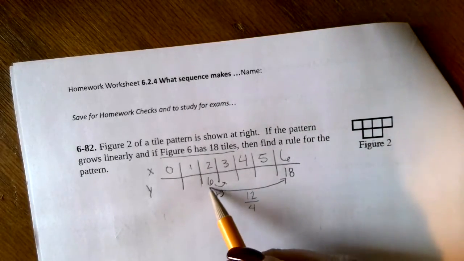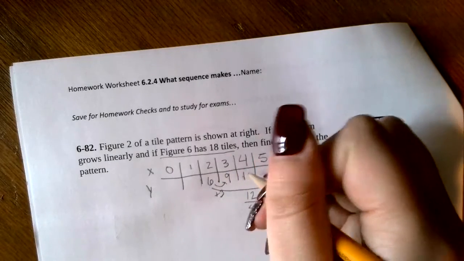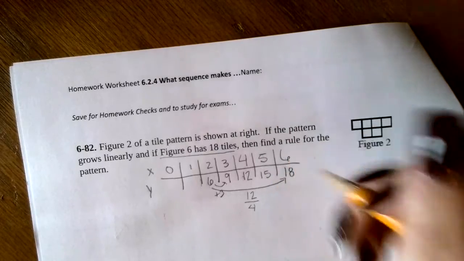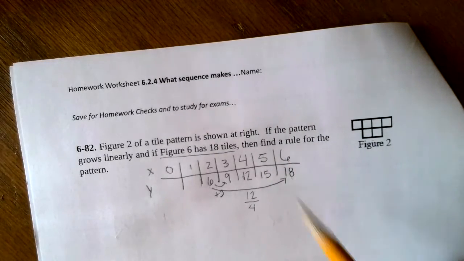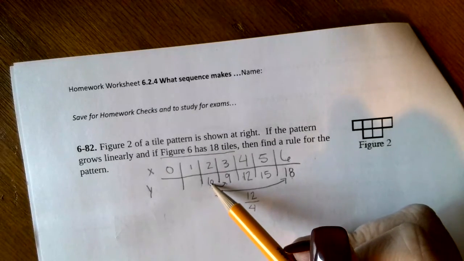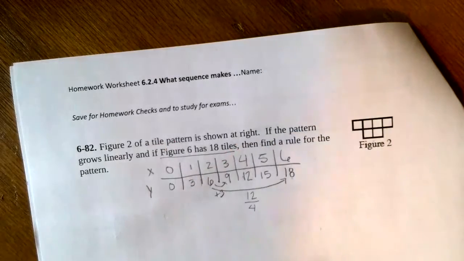And I can double check it. 6 plus 3 is 9. 9 plus 3 is 12. 12 plus 3 is 15. 15 plus 3 is 18. That works out. I can also go backwards by subtracting 3. So I could say 6 minus 3 is 3, and 3 minus 3 would be 0.